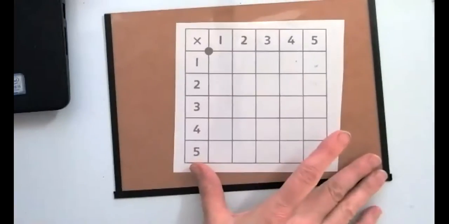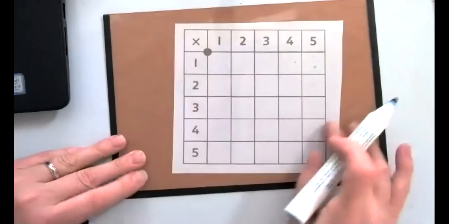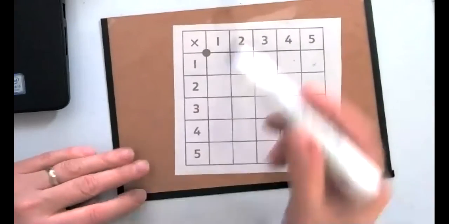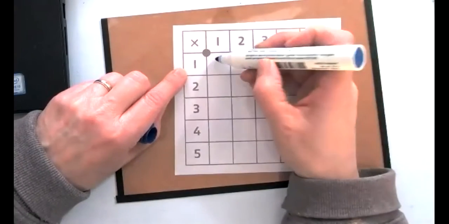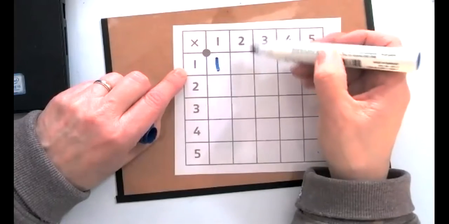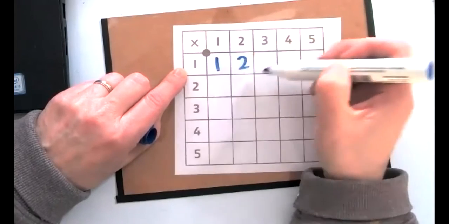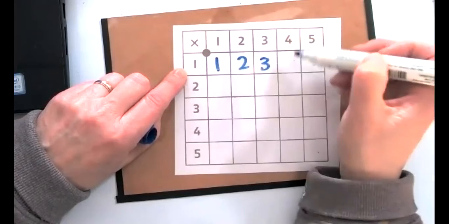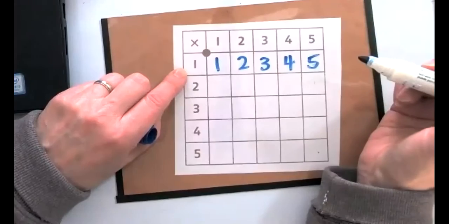Now, the cool thing about a multiplication chart is they usually have it all filled in for you. And I'm going to fill this one in for you just now to show you. 1 by 1, or 1 group of 1, is 1. 1 group of 2, 2. Remember, anything times 1 is going to be its own number. So 1 group of 3 is 3. 1 group of 4 is 4. 1 group of 5 is 5.